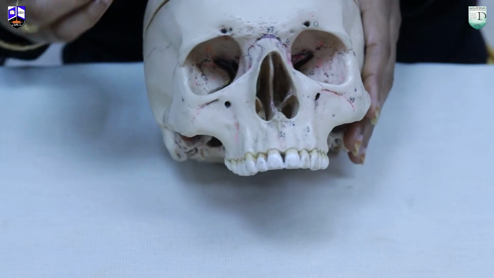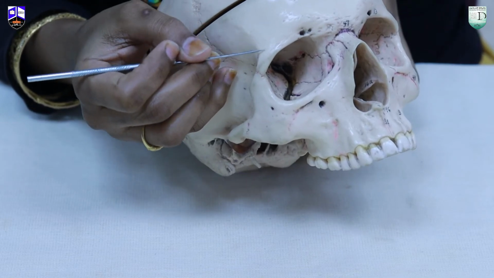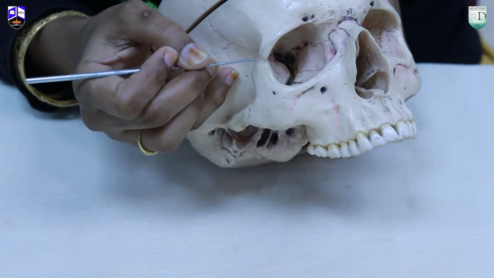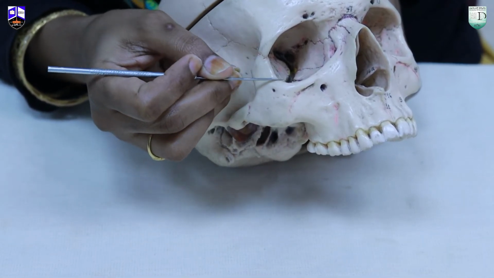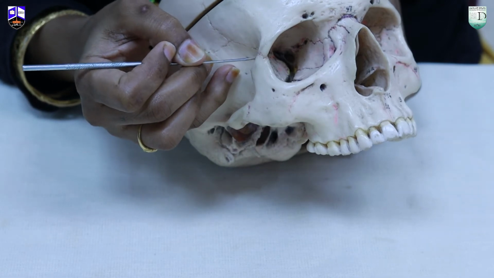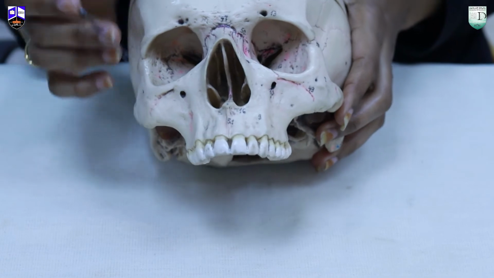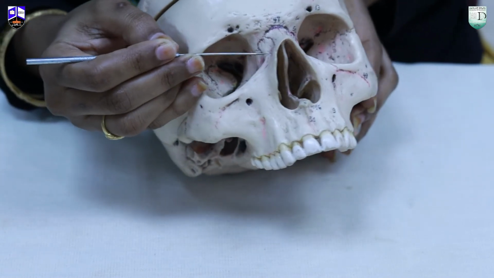The frontal bone extends laterally and downwards, forming the zygomatic process, which meets with the frontal process of the zygomatic bone at the lateral orbital margin at the frontozygomatic suture. Medially it extends downward to articulate with the frontal process of the maxilla.